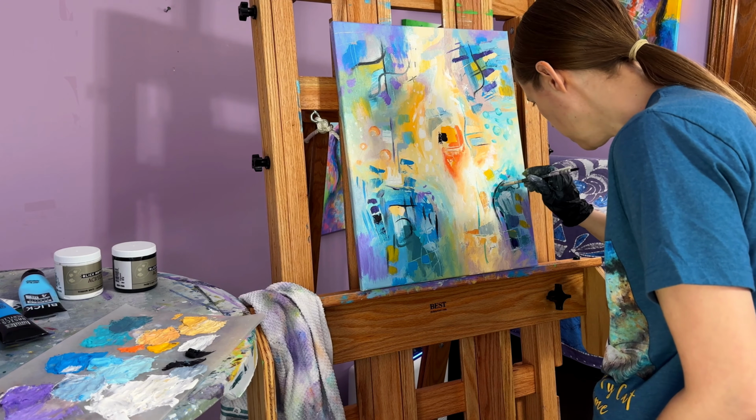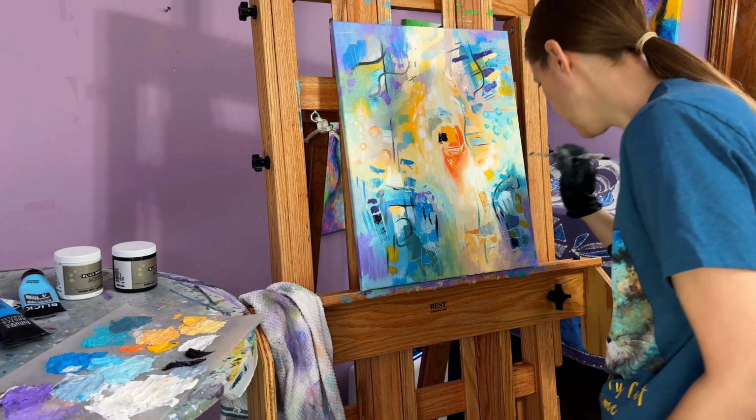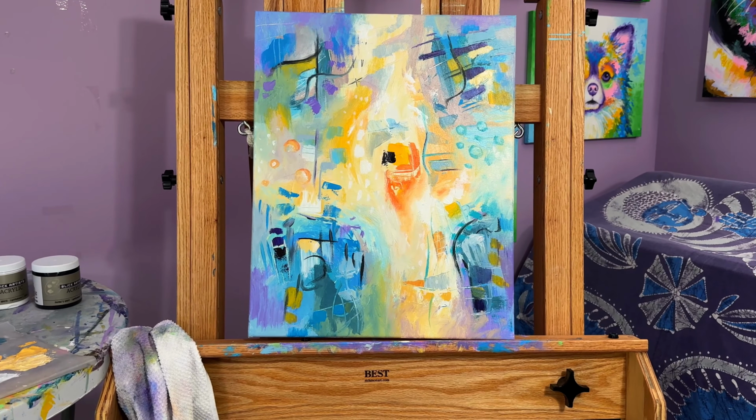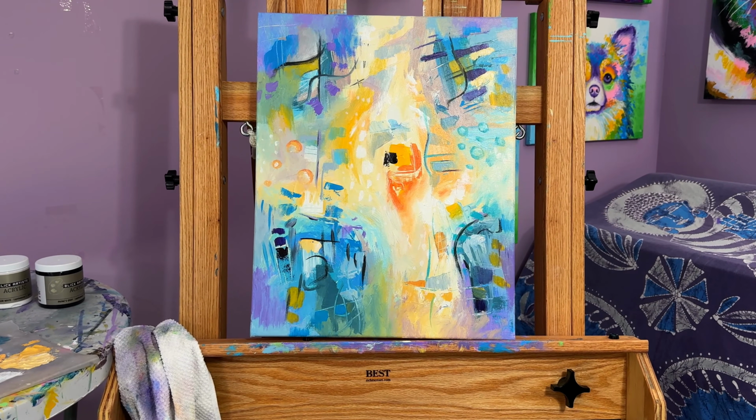This is just a little bit too dark. I can tone that down a tad. That's better. That's where we're at. Looking good. I'm really happy with how it turned out.